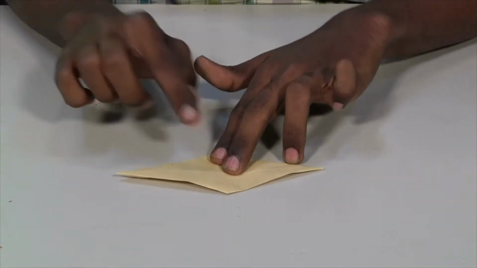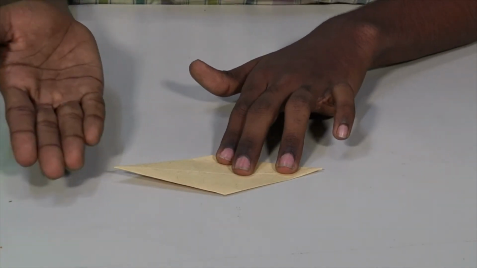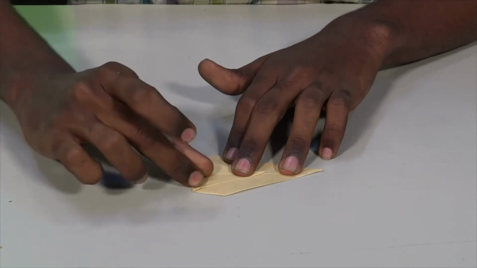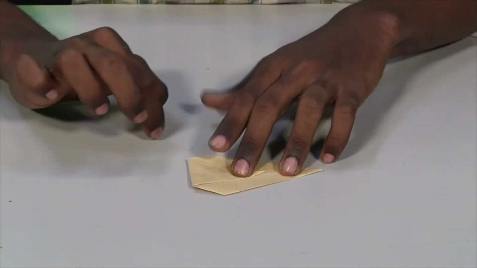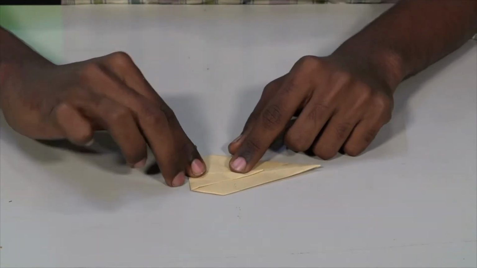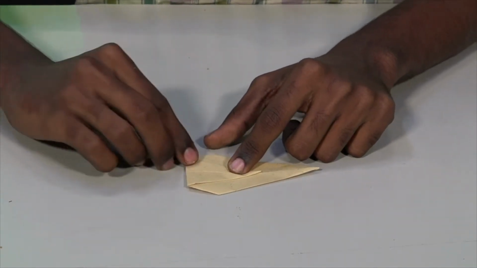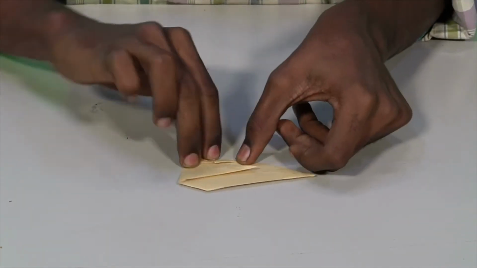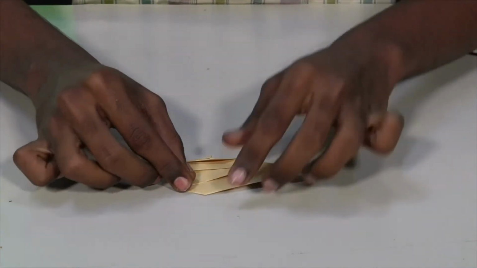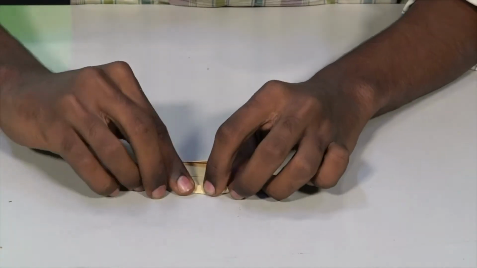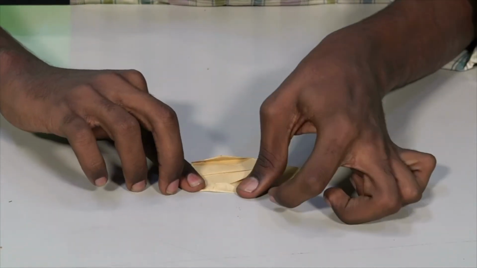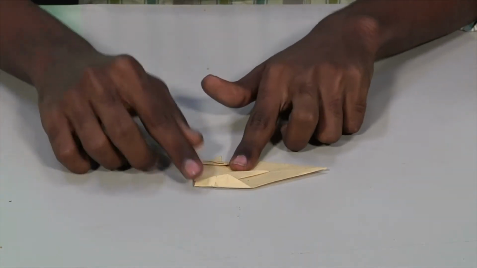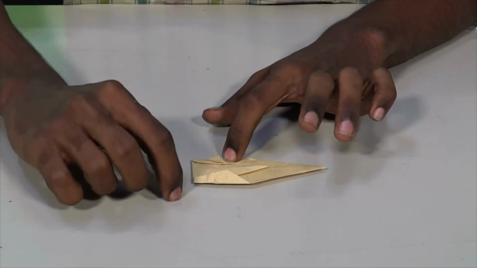Now what we have to do is fold this end of this parallelogram to the front side and crease it properly. Now the next step is you have to fold this slant line to the front side. Now do the same thing on the other side. Now what we have to do is fold this. This is a pentagon. Here we are able to find five sides.